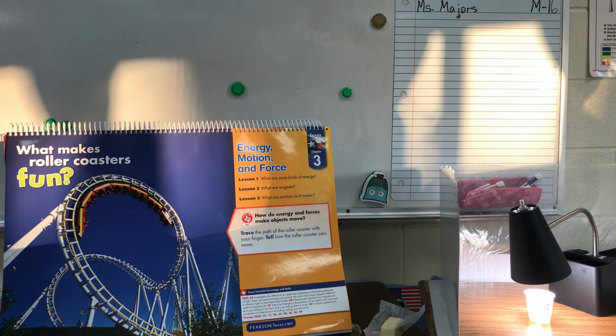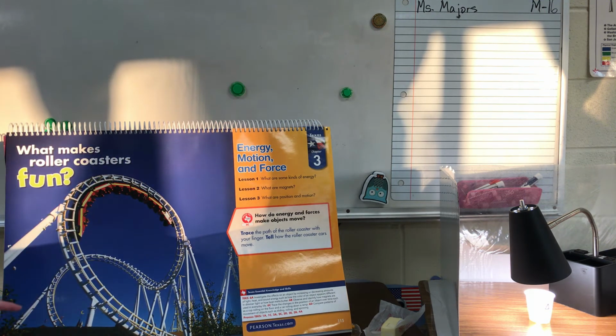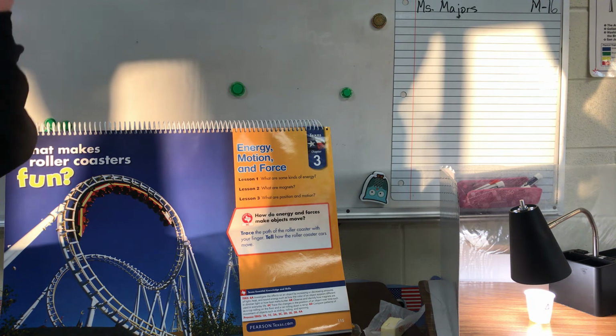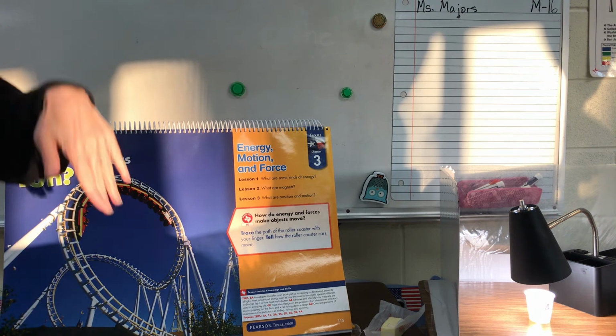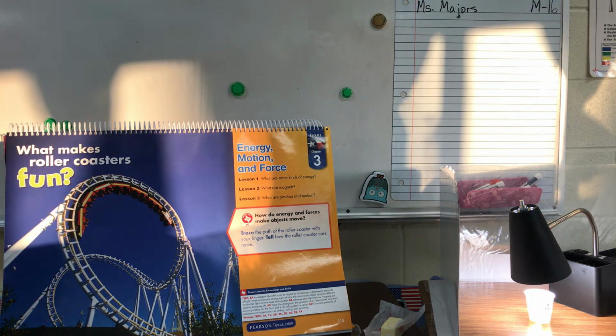So, what do you think makes roller coasters fun? Well, you can see that this one makes a loop, and what happens with a roller coaster is when it takes you up to the top, it usually has a chain or something that'll pull it up to the top, and then when it lets go, it all moves on its own. It uses gravity to help it move. So they don't have an engine, which is very interesting.